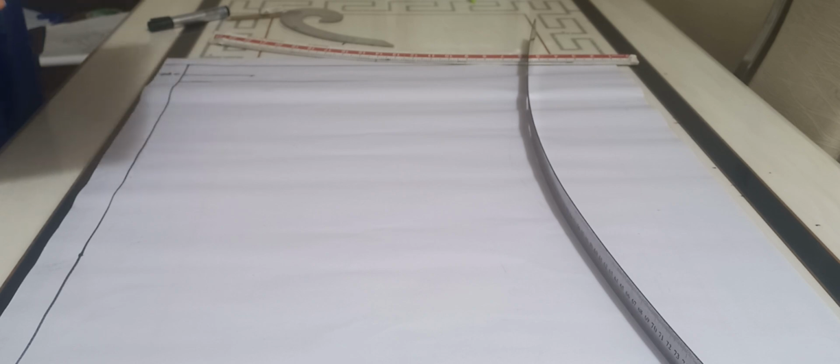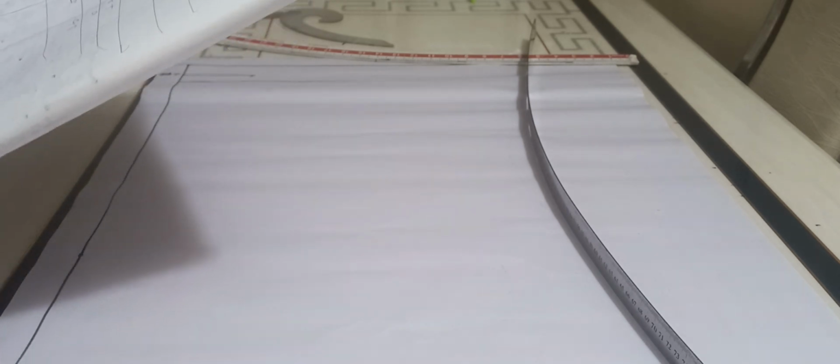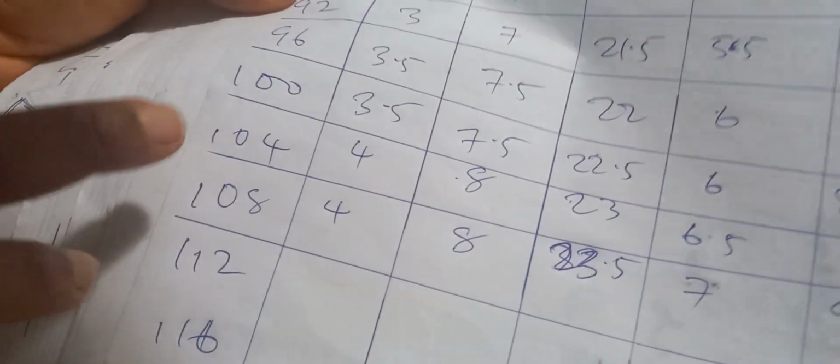So the next point now is to input our bust line. You understand? Our bust line. You can call it the bust line. So I will come here in this place where my bust measurement is and look for my bust line. Mine is 23.